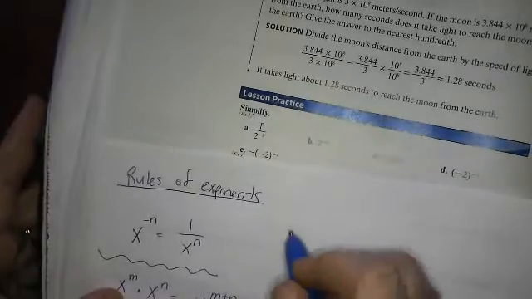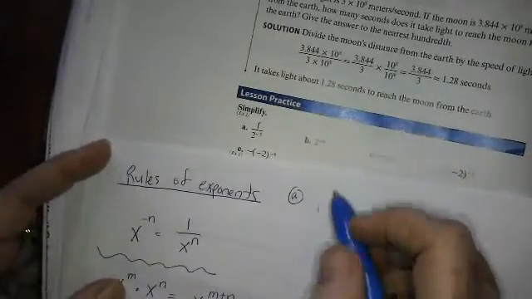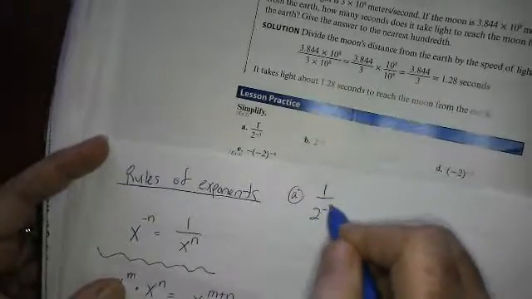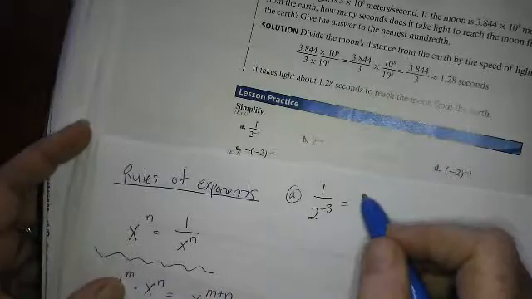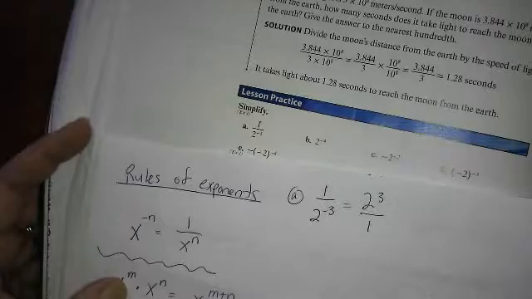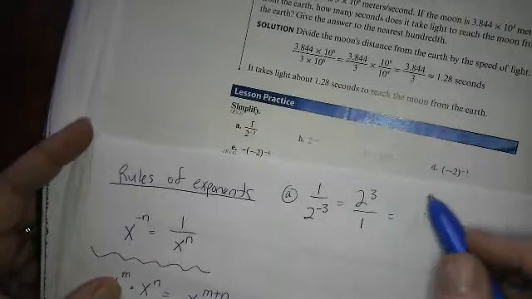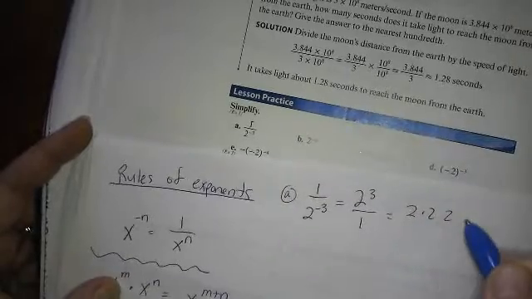So 1 over 2 to the negative 3 is equal to 2 cubed over 1, and that's just 2 cubed. That's 2 times 2 times 2, and that's 8.